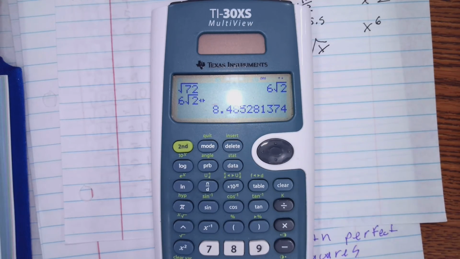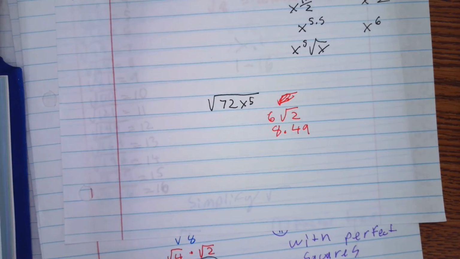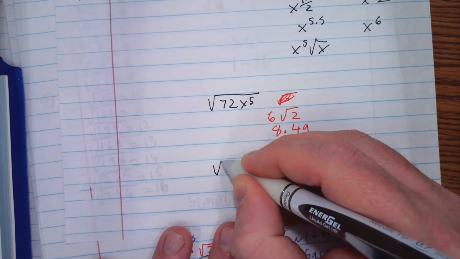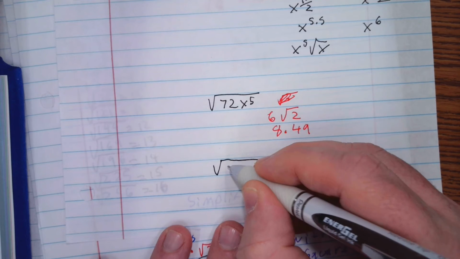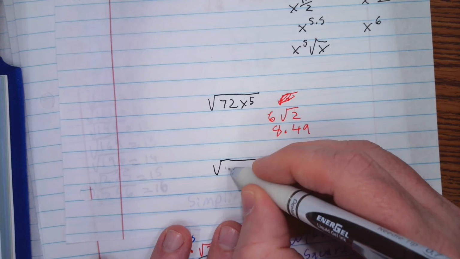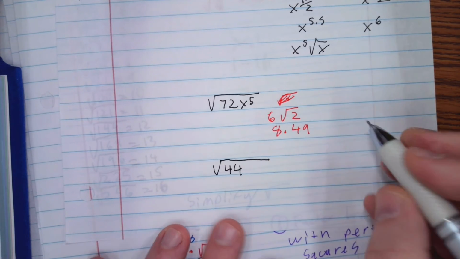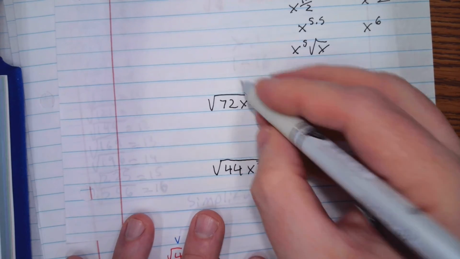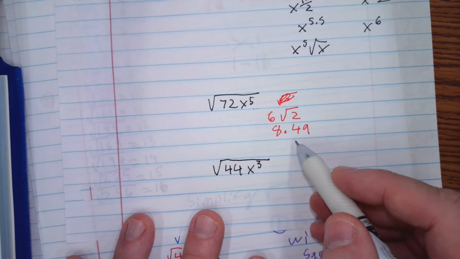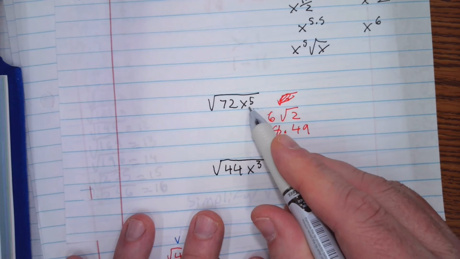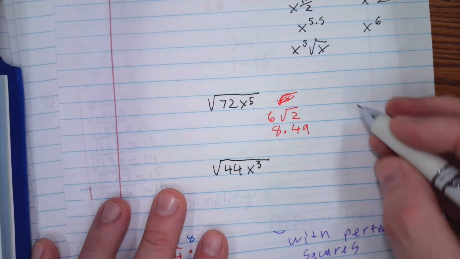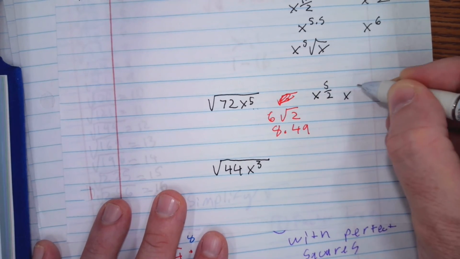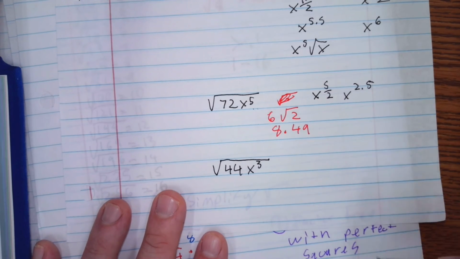All right, let's try another one and see if you can do it by yourself, and then I'll set you loose on those other problems. And I'll make this one super duper hard. Oh, I didn't finish this problem, did I? I just did this part. What do I do with this? Well, this is where you do the x to the 5 divided by 2. That's going to be x to the 2.5, right?